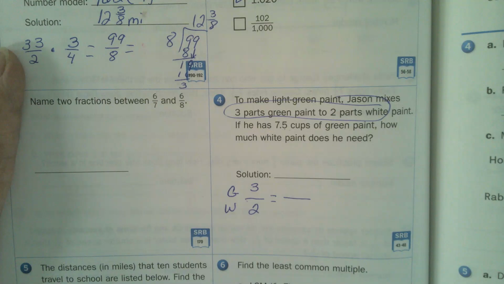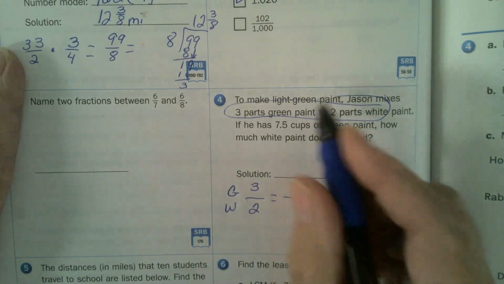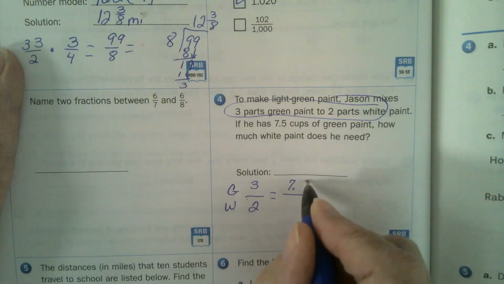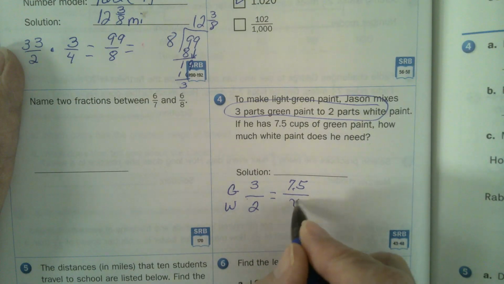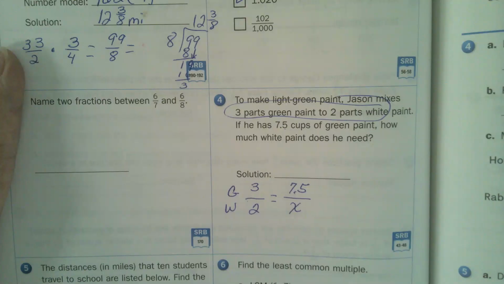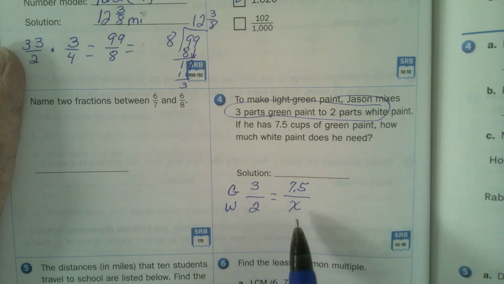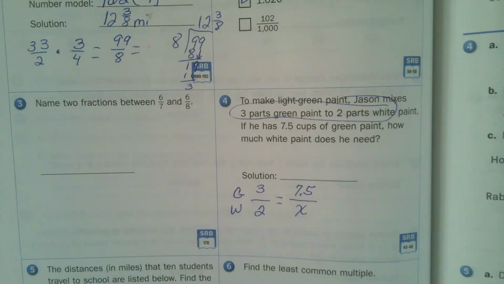Right, the green paint's on the top, so you're going to put 7.5 here, and our mystery number we're going to put a variable there. Later in the year, I'll tell you how to solve for x, but right now you just set up a proportion, and then we'll talk about how to figure out the answer, but we're not going to worry about that right now.